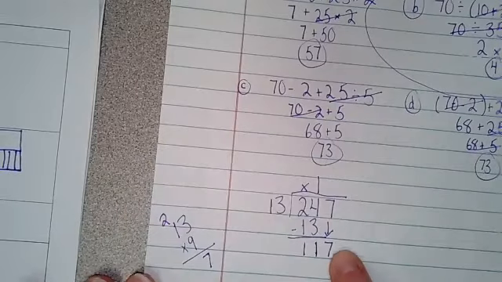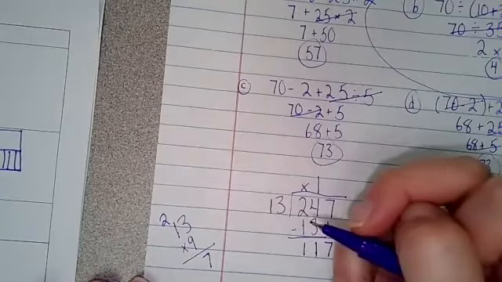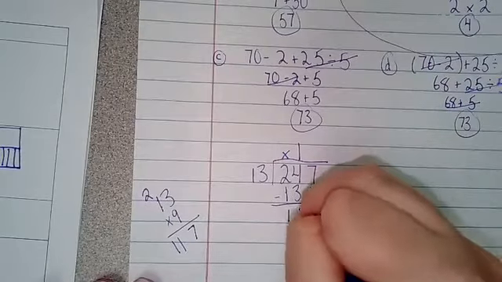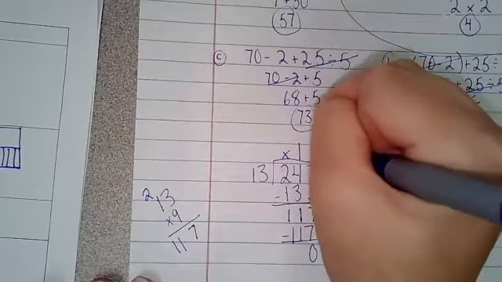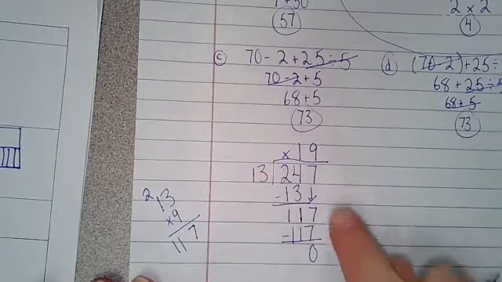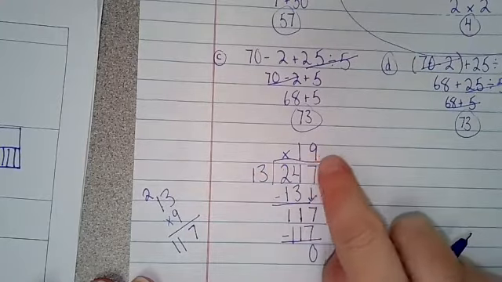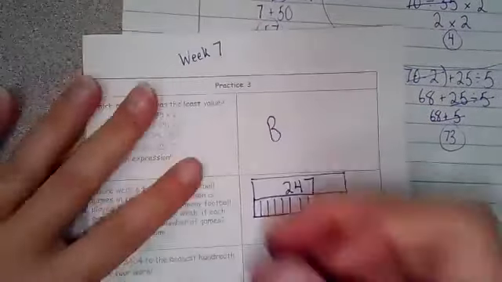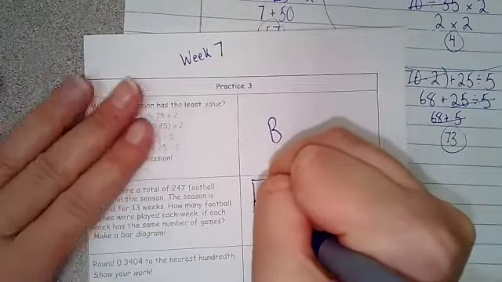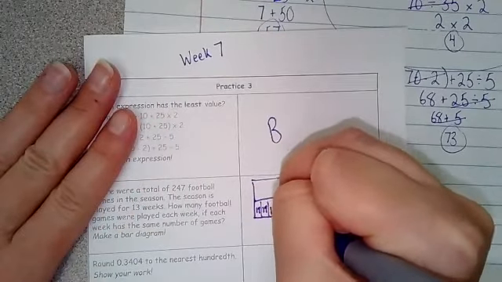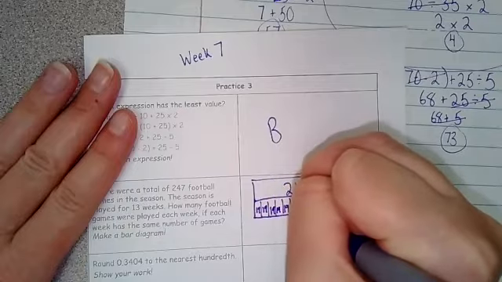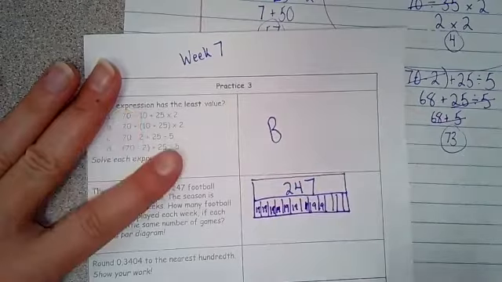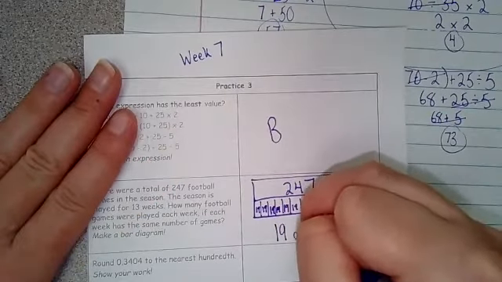So far, so good. That number's right. Now, 9 times 1 is 9, plus 2 more is 11. Look at that. Booyah. All right, 117, subtract, I get a 0. There were 9 13s in 117. So if I come back over here, each week they're going to play 19 games, 19, 19, 19, and so on. You could fill them all in if you wanted to. But it's 19 games a week.